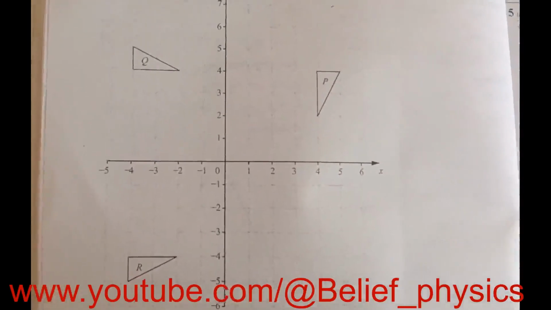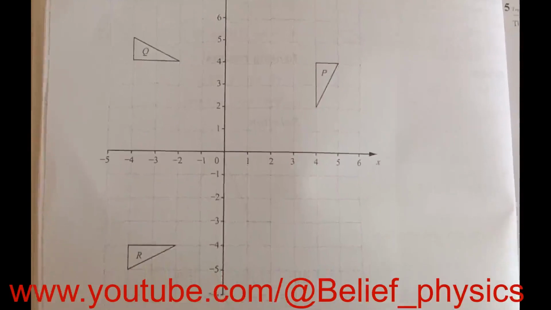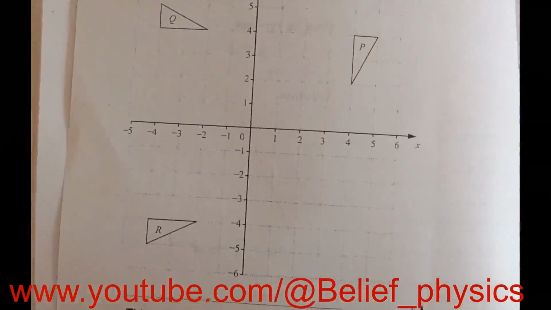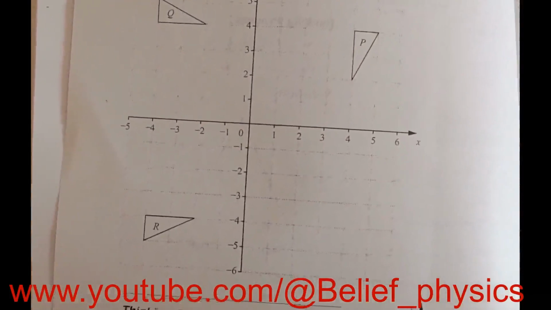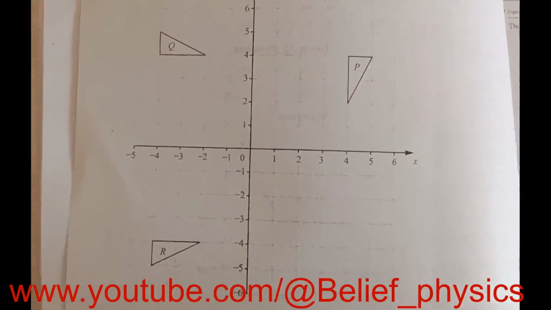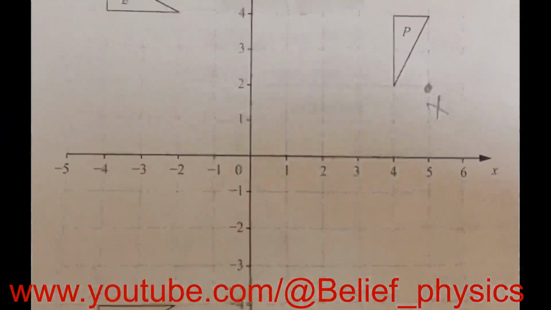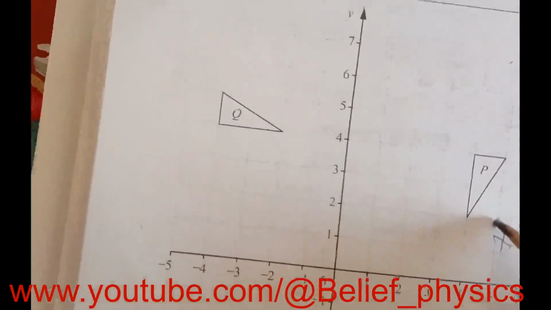We have to draw T, which is image of P under an enlargement of scale factor 2 and center of enlargement 5, 2. X is the center of enlargement, which is 5, 2. I marked it here.